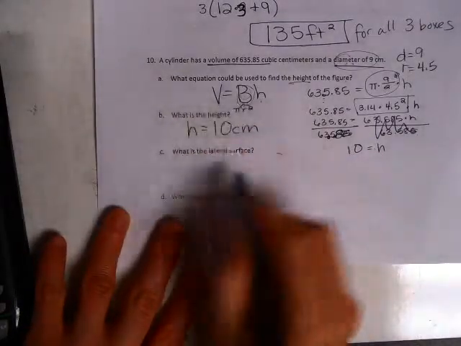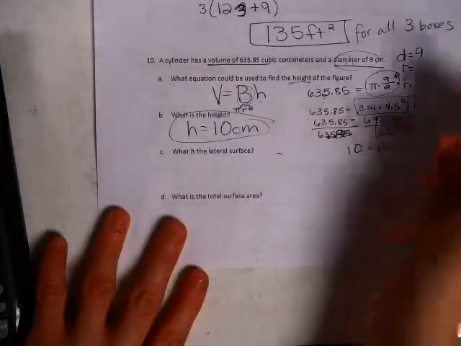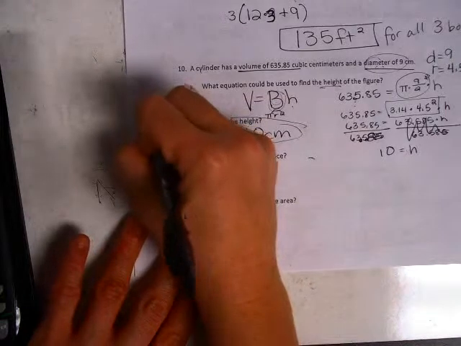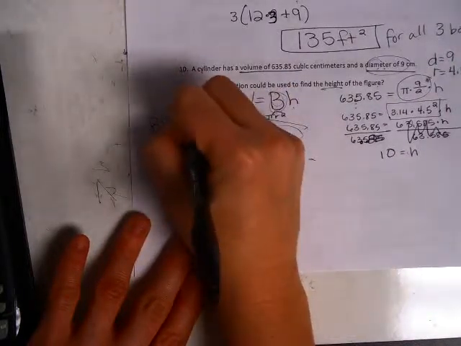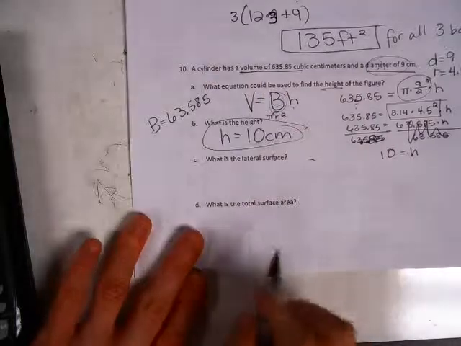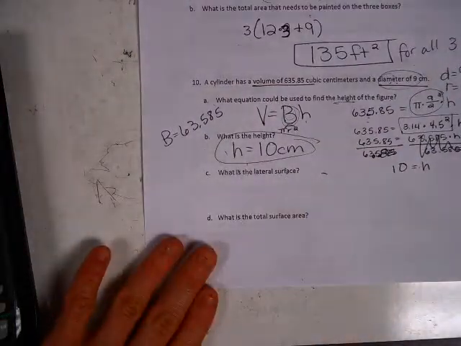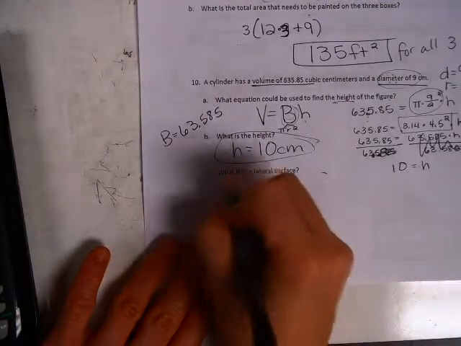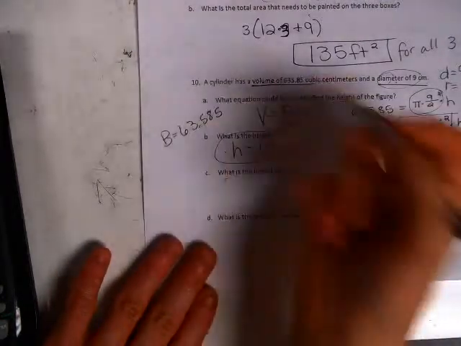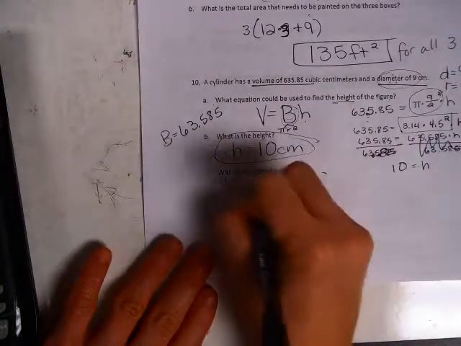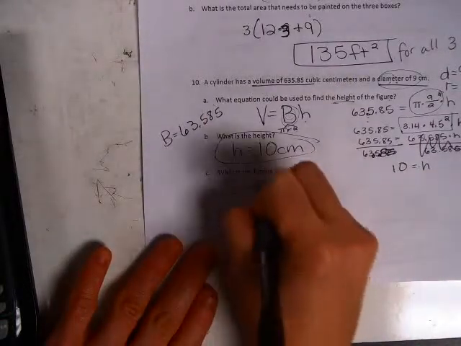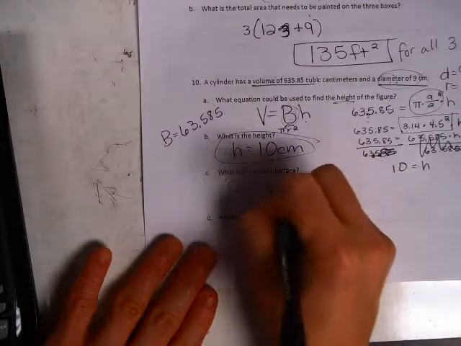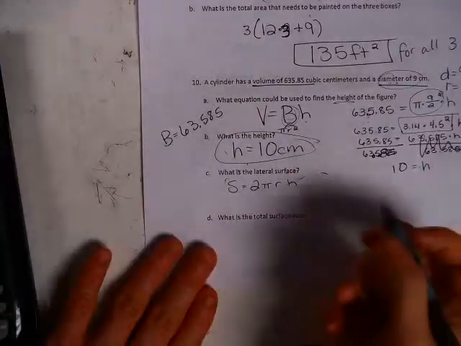So, now we found the height. We already have the area of the base, which is, I'm going to write it over here, 63.5. Now, they want us to take those two informations and use it to find the lateral surface area. Okay? So, lateral surface area of a cylinder is 2 pi r times h. Okay?